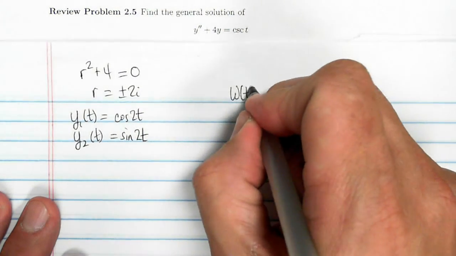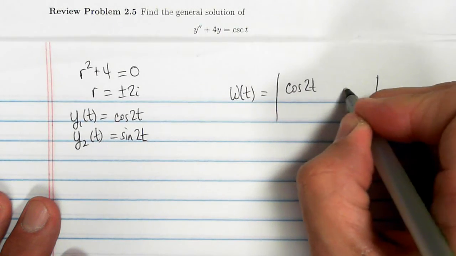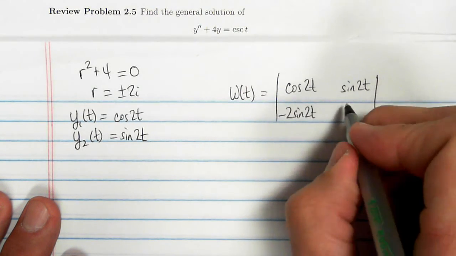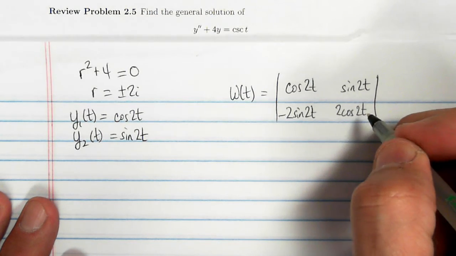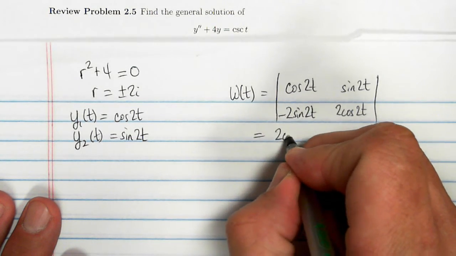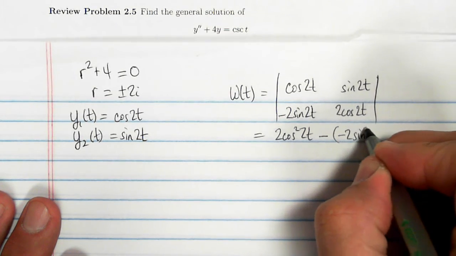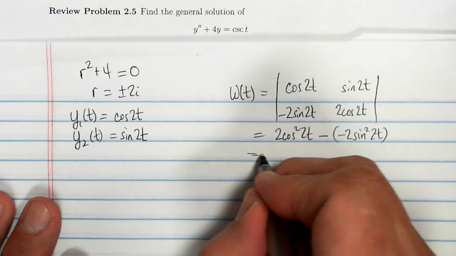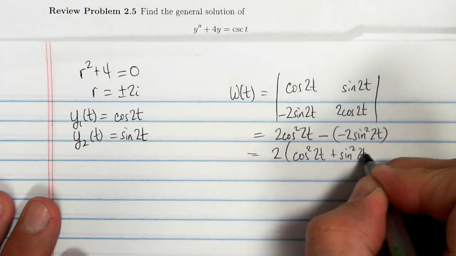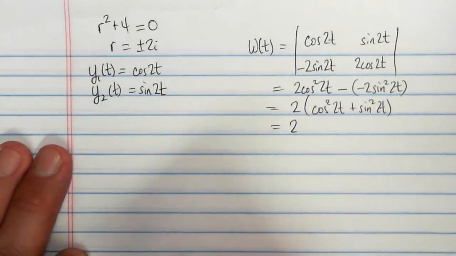From this we can get the Wronskian. So cosine 2t, sine 2t. Derivatives, we get negative 2 sine 2t and 2 cosine 2t. So we figure out the determinant, multiply this way, we get 2 cosine squared 2t, minus, multiply this way, negative 2 sine squared 2t. Factor the 2 out, cosine squared 2t plus sine squared 2t, which wonderfully is only equal to 1, so we get 2. So that's our Wronskian.